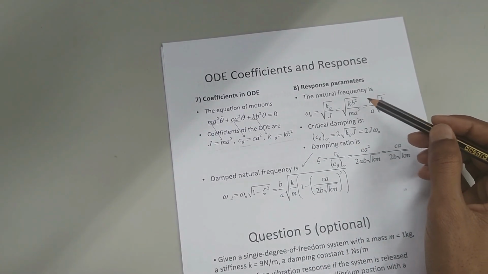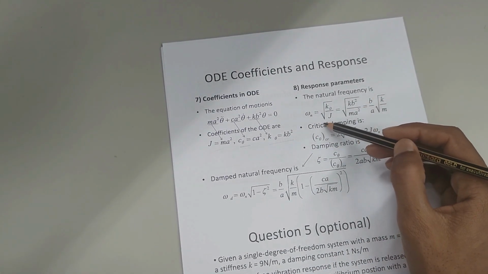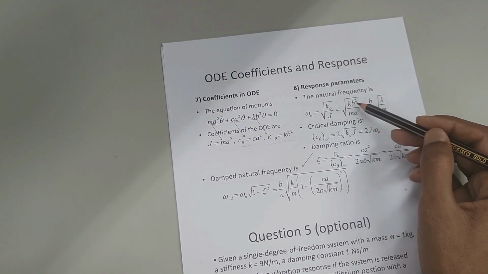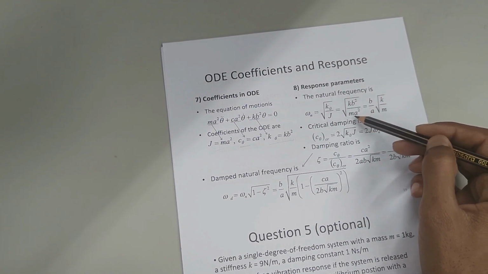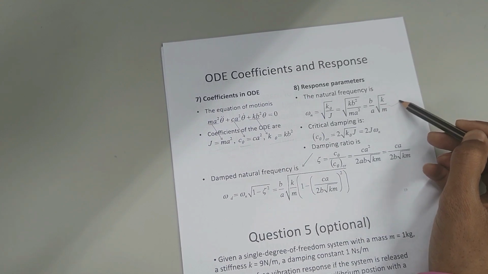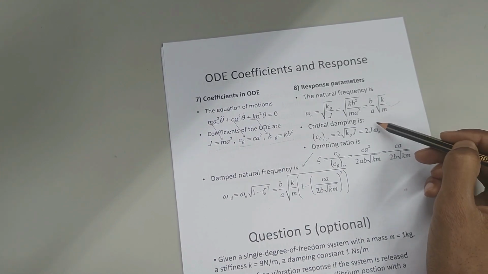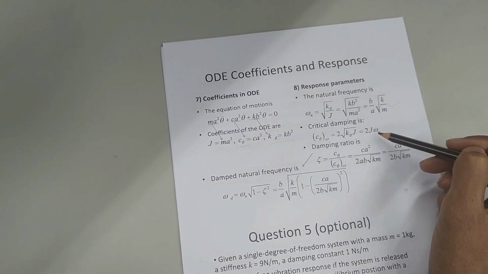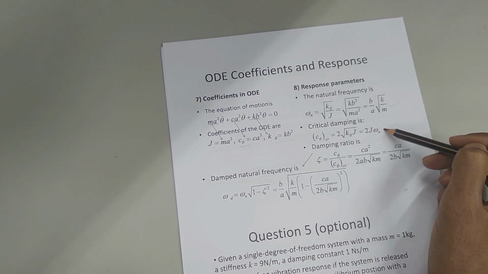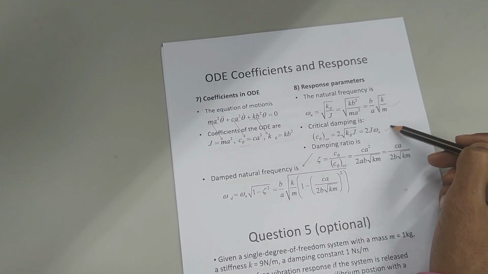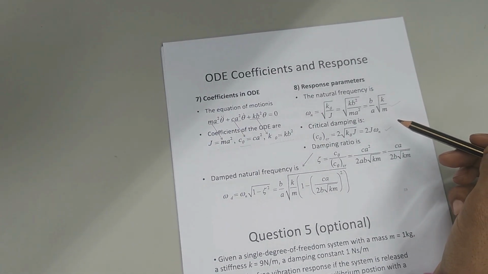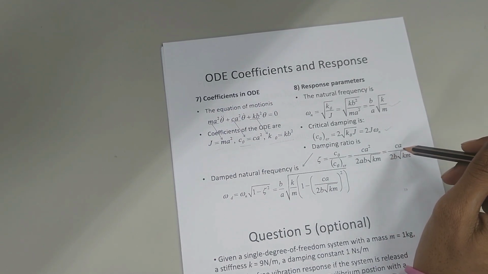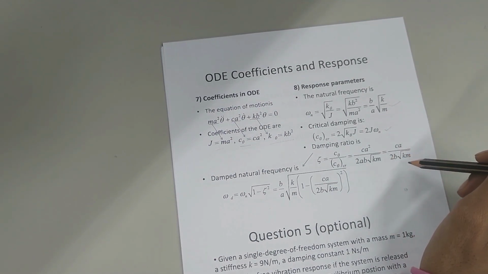Okay, so now what are the responses of these parameters? The natural frequency is omega n equal to the square root of k theta over J. We have k theta as k b squared and J equal to m a squared, so we get the natural frequency. Now the critical damping is c theta critical equal to 2 times the square root of k theta J, which we can directly write as 2 J omega n. The damping ratio is c theta divided by c theta critical. If you put it in, we will get c a divided by 2 b times the square root of k m.